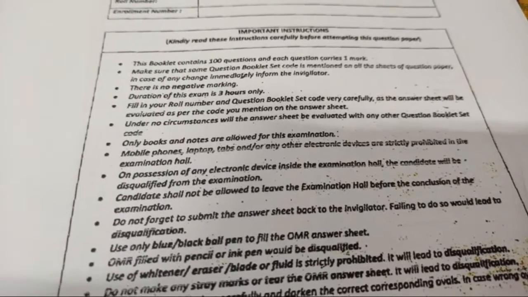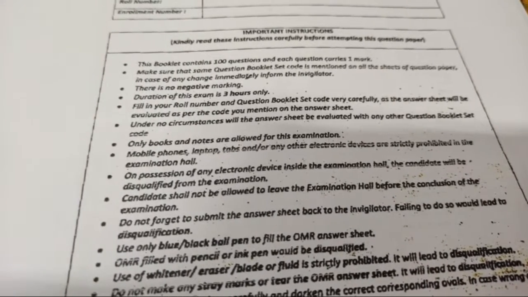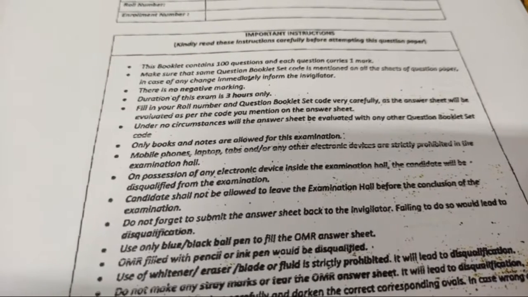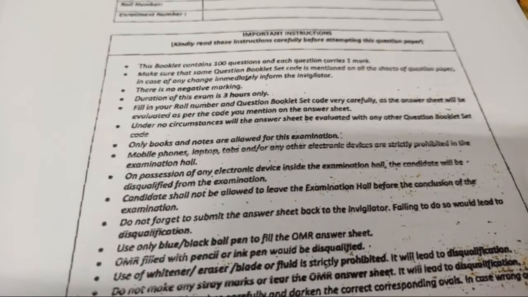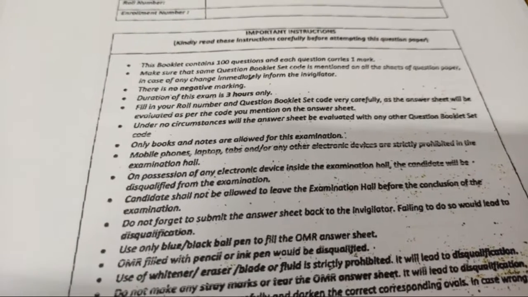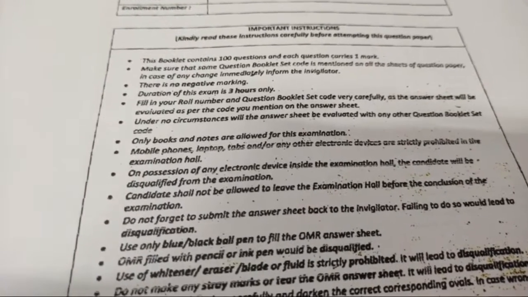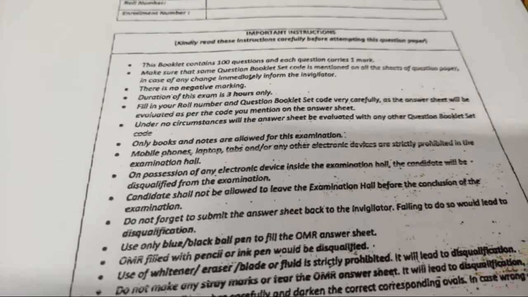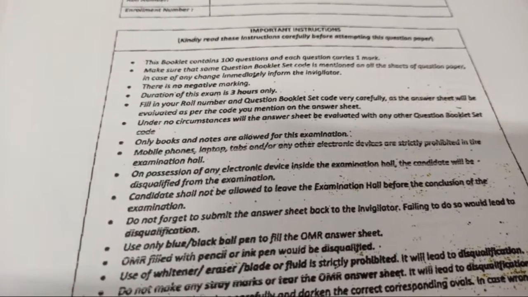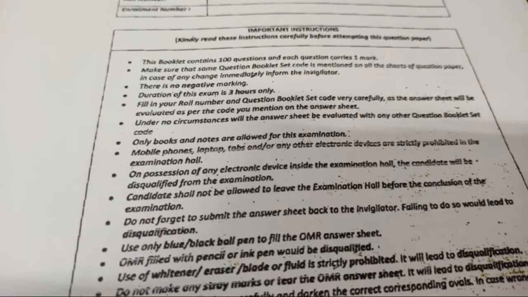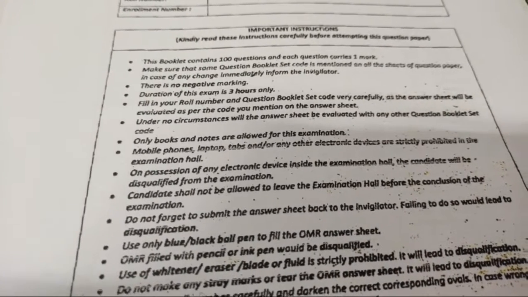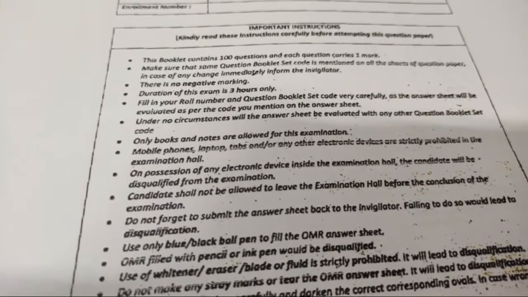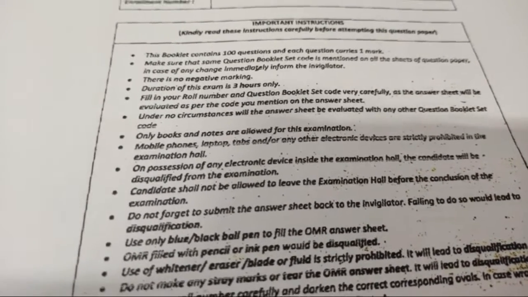Now, only books and notes are allowed for this examination. Well, this is a particular sheet which was prepared before the 2022 exam. So right now, this particular information is changed as only minimal notes books are allowed for this AIBE 17 examination, which has been clarified by the Bar Council of India by the numerous emails which have been posted to it, and we have also clarified in our WhatsApp group.